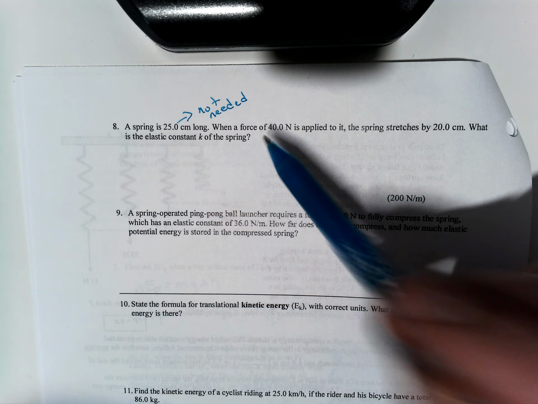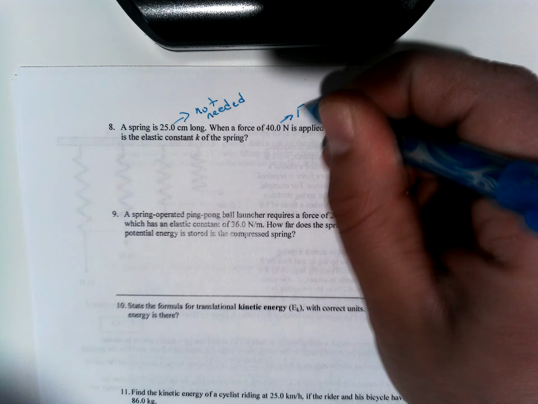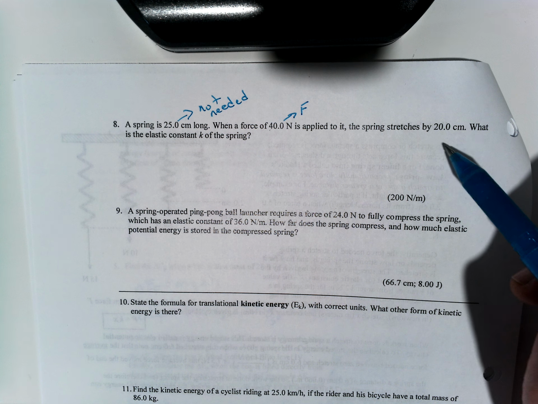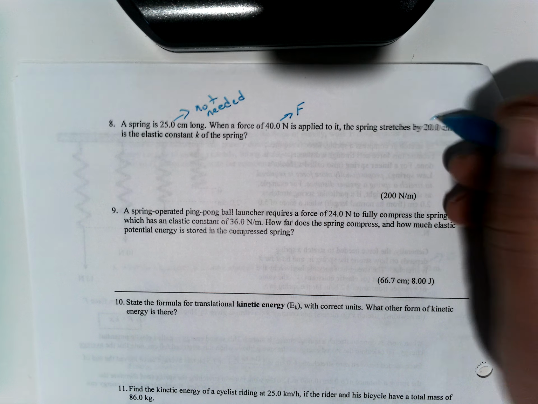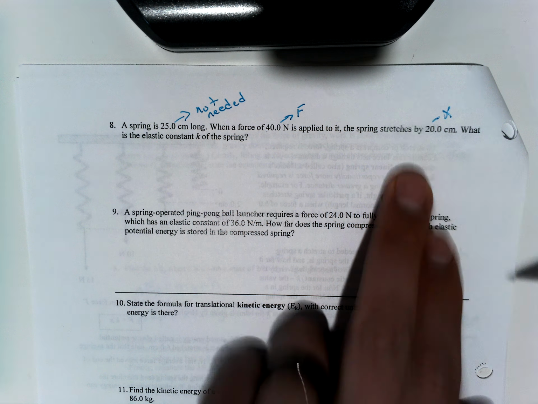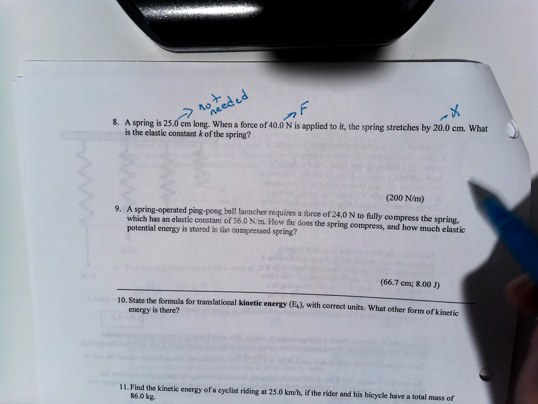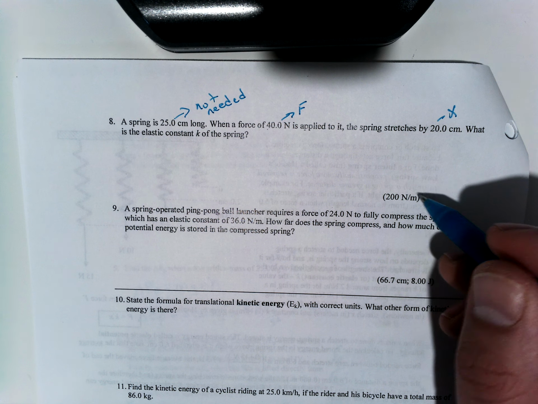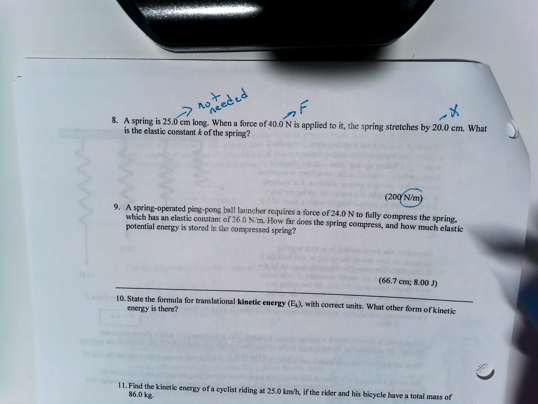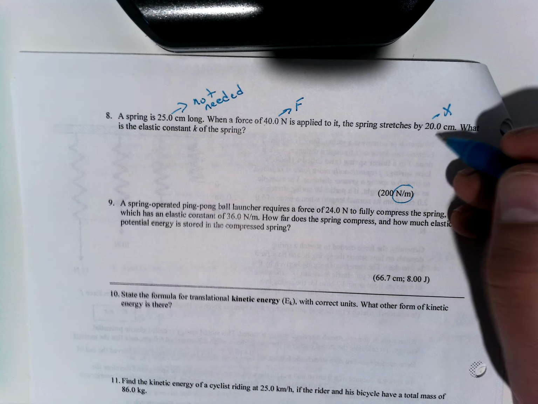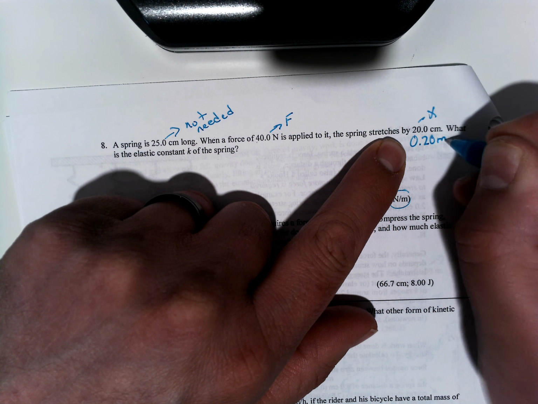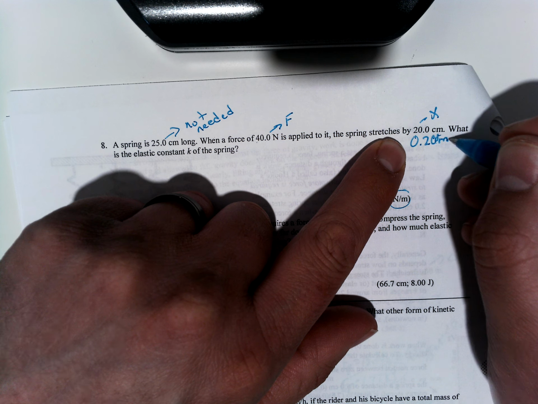We have a force of 40 newtons, so that's equal to F, applied to it, it stretches by 20 centimeters. So this is our X value here. We need to change that to meters because our final answer, our value of K, is in Newton meters. For meters, we're going to divide that by 100, so we get 0.20. Actually, should have 0.200 meters.